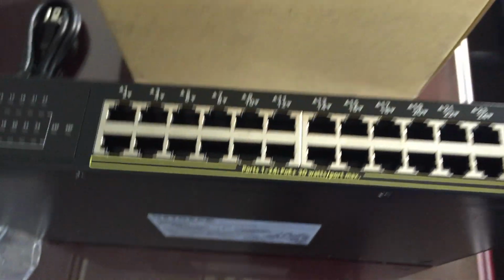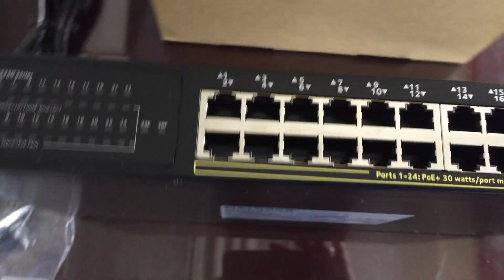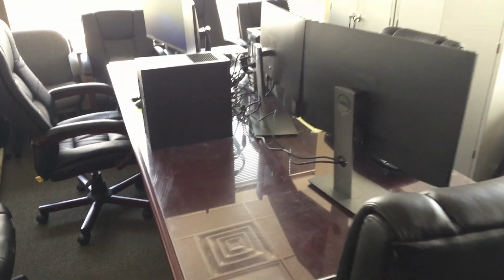I'm going to go ahead and put those on there. But I'm also going to put the little feet on the bottom that they send, because this is going to be sitting on a table for now. And I got a PoE because they have PoE phones as well, so we're going to have some phones on here. So another successful afternoon's work.